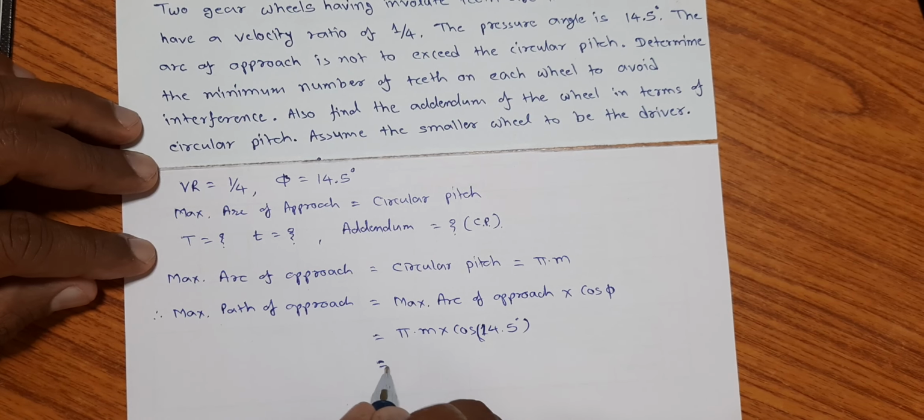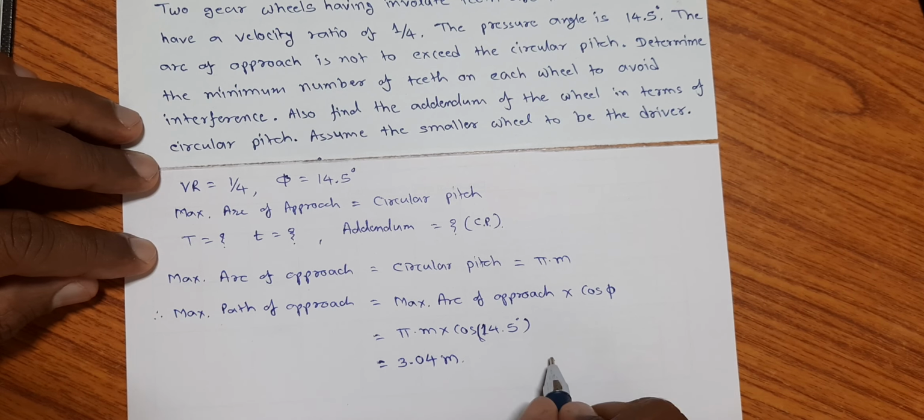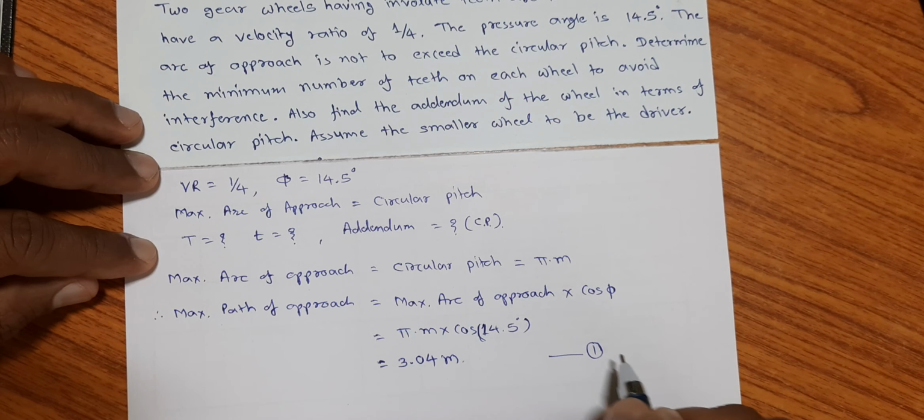So that gives us on calculation 3.04 times module. Let us say this is relation number 1.